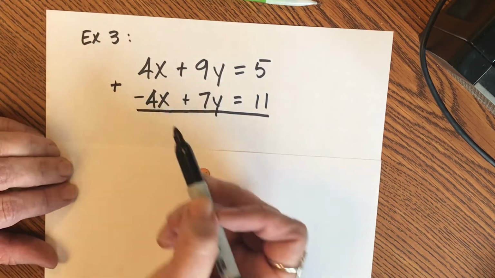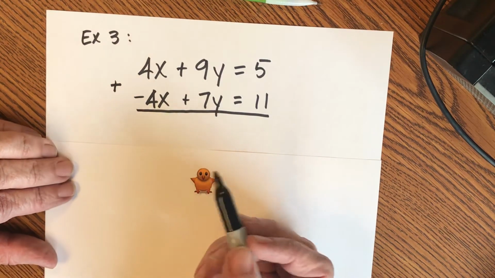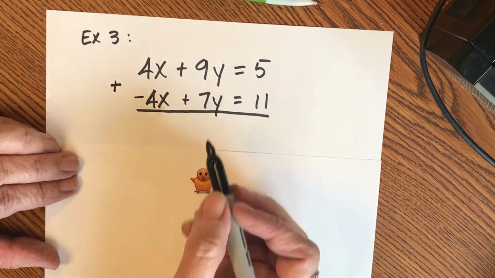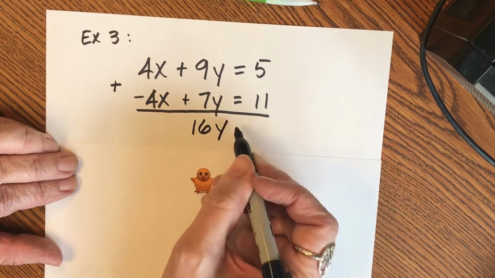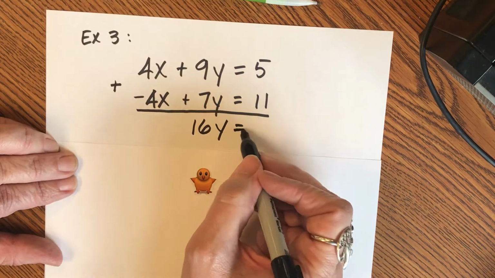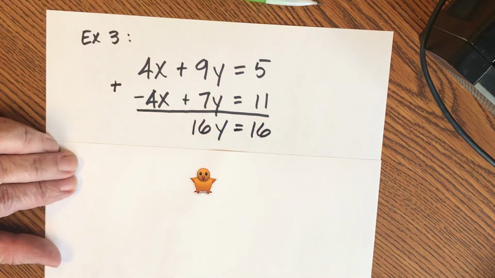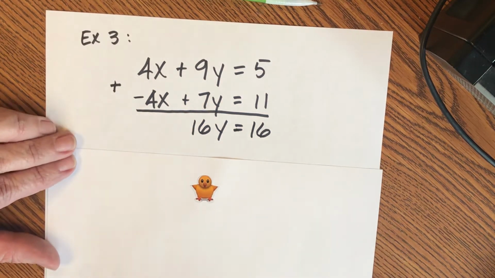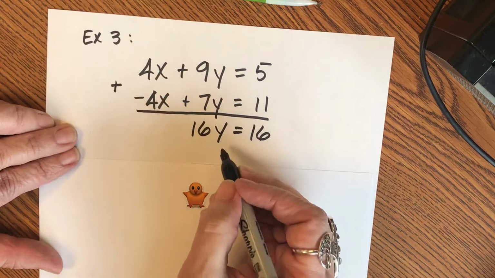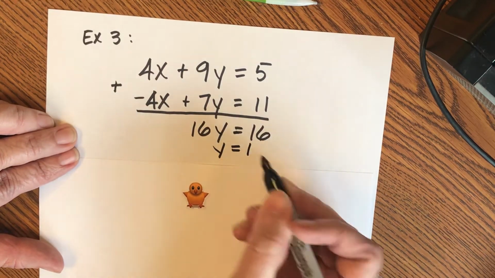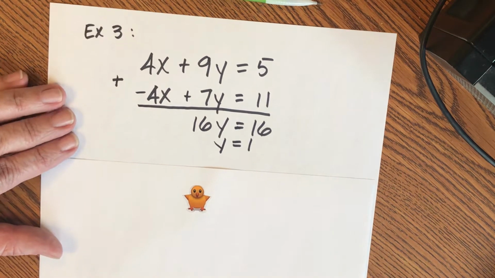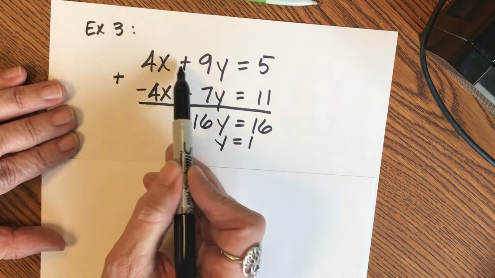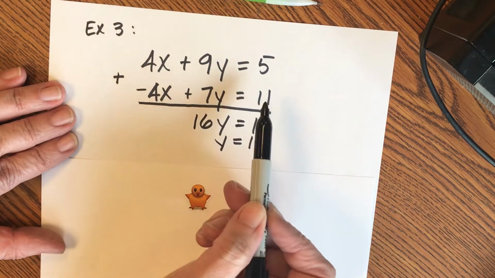So 4 plus -4 is 0. There are 0 x's in this solution. But 9 plus 7 gives me a 16y, and 11 plus 5 is 16. So this tells us that y is equal to 1 if I divide both sides by 16. Y'all see that? So now I can take my y equals 1 and I'm going to plug it back into either this equation or this equation.